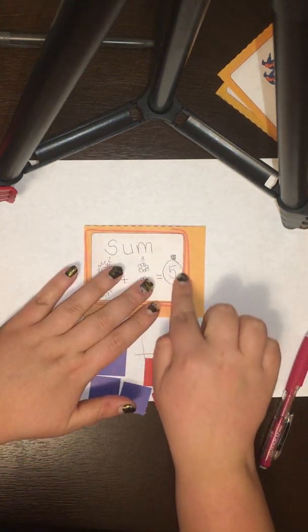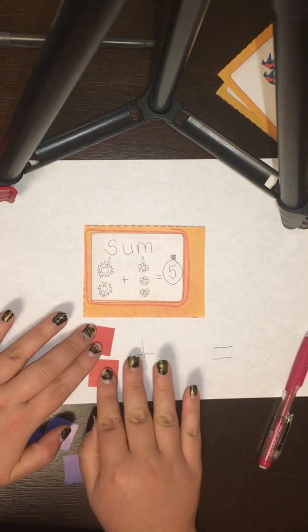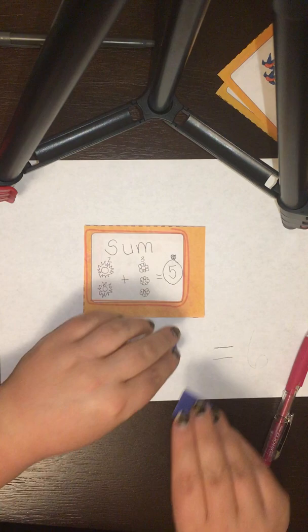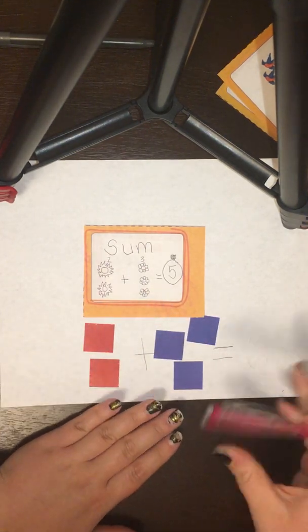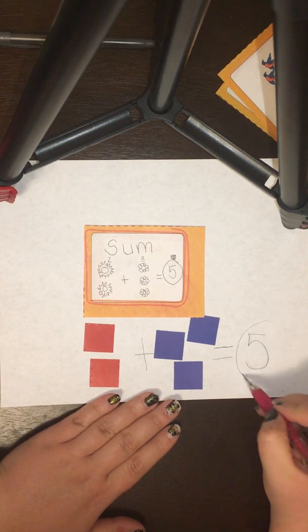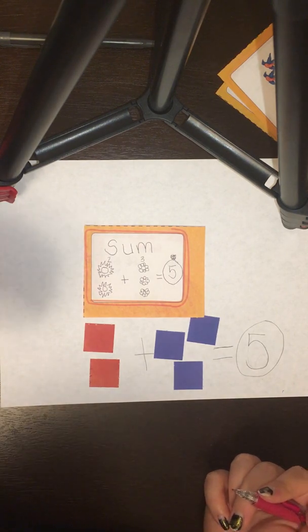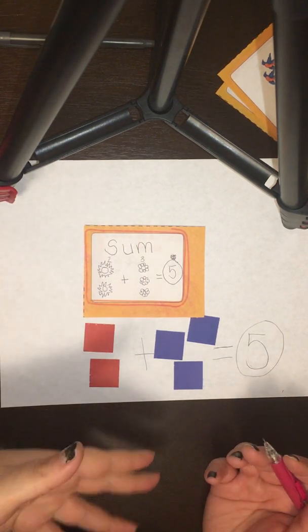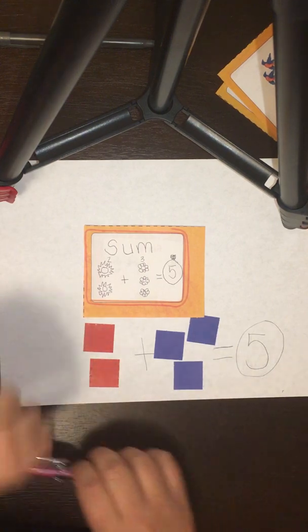So the sum is if I add my 2 blocks plus my 3 blocks, and it equals 5. 5 is the answer, but it's also the sum. The sum is the answer to an addition sentence.